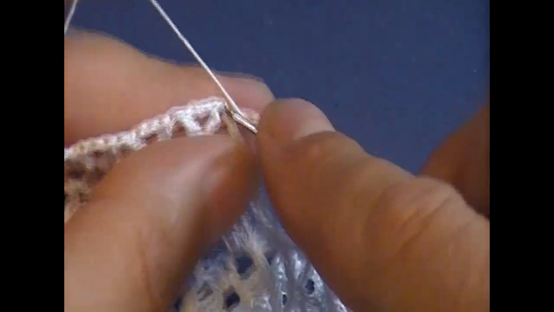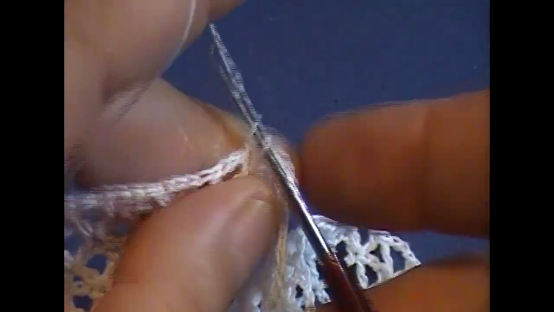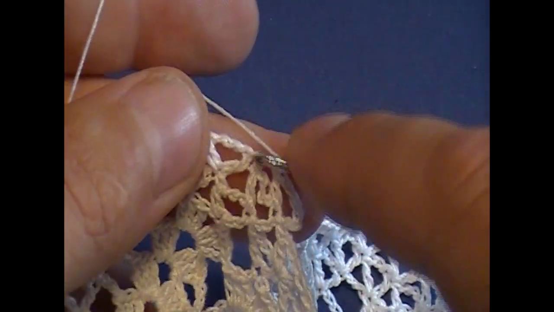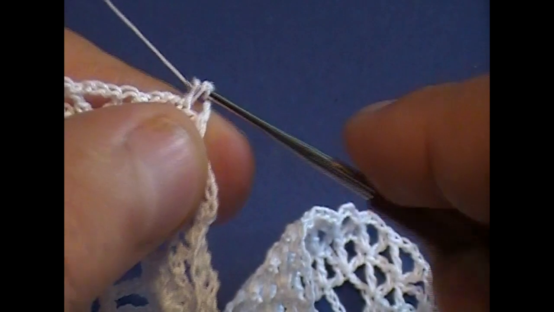Skip one double crochet, then into the next we'll do a double crochet, chain 3 and one more double crochet.